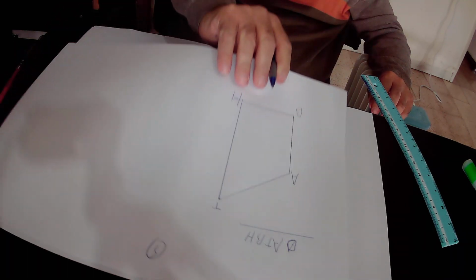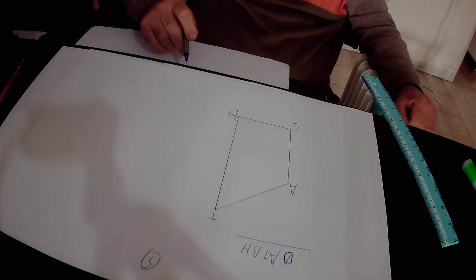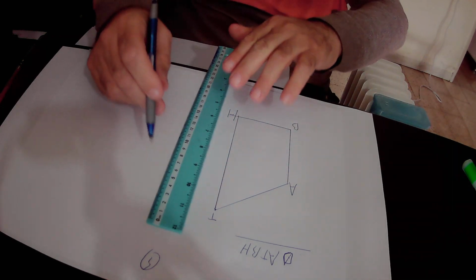So actually this is quadrangle ATBE that I copied from the original drawing.